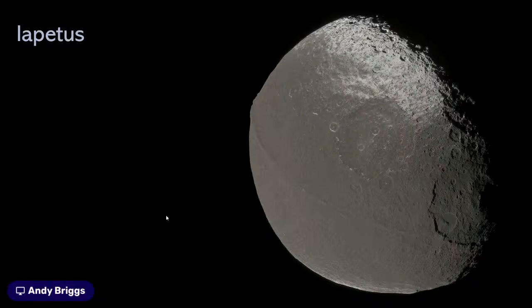What's been known for a very long time is that Iapetus is dark on one hemisphere, very dark, and very bright on the other hemisphere. And what Cassini found when it got there, as you can see in this image, is that almost all of the way around the equator, there's this ridge. It looks like two halves of a moon have sort of been welded together, and that's the weld line.